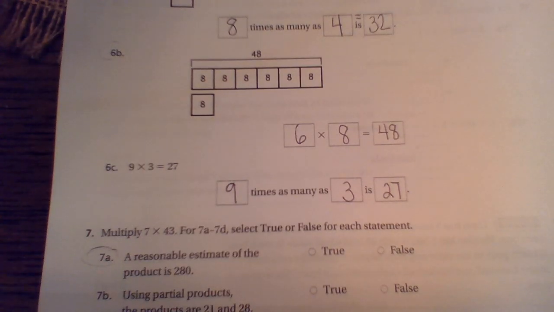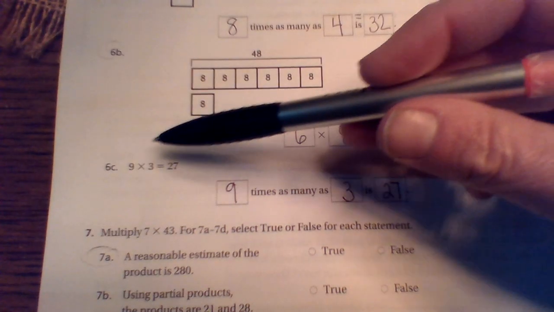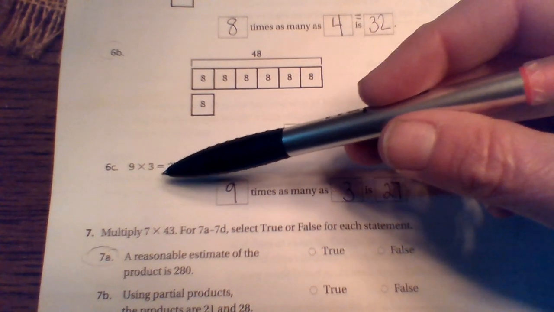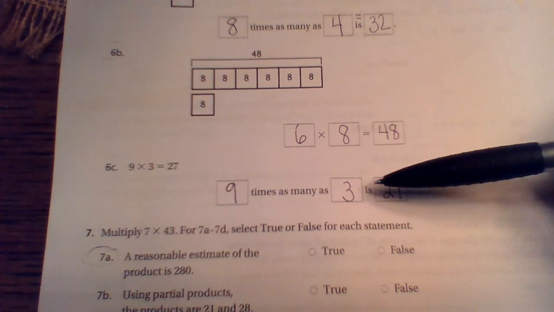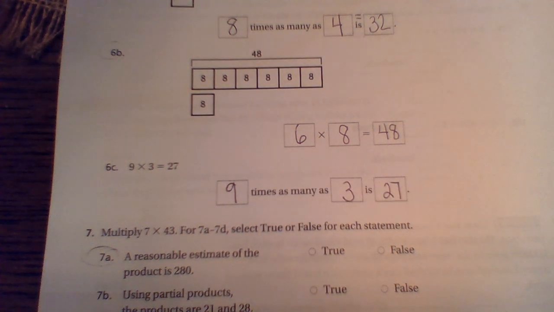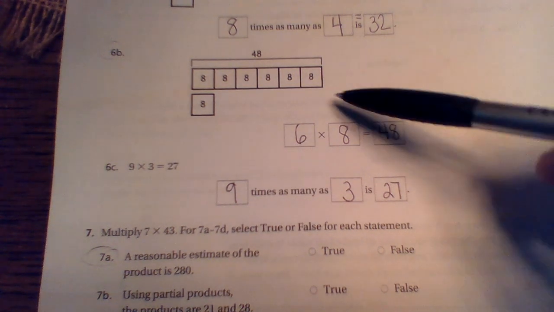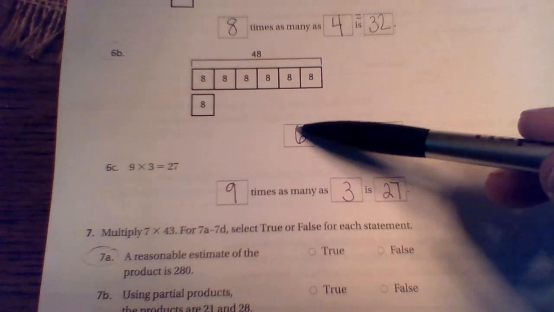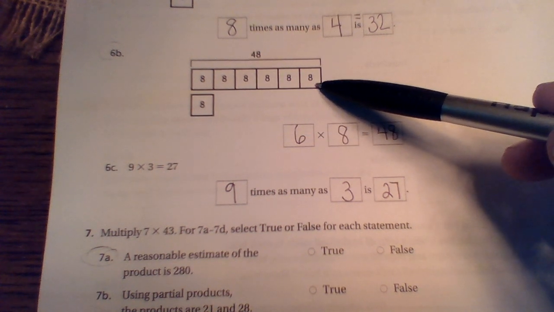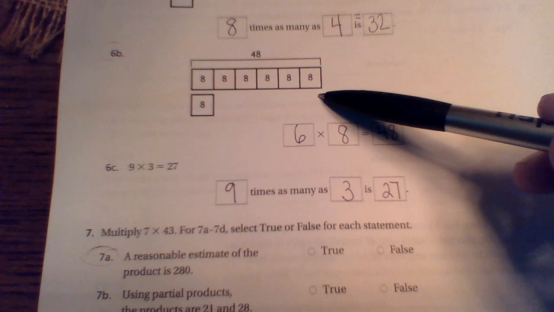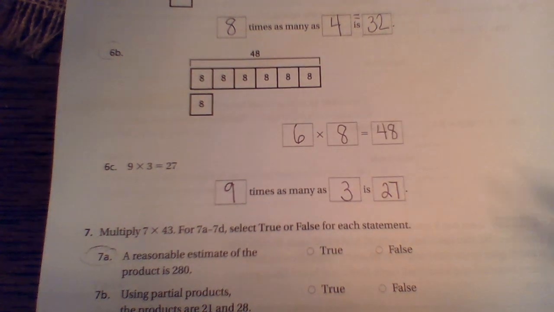And that is exactly how it looks. And you notice it is in the same exact order. 9 times 3 is 27. Order is very important in these problems. If you reverse the 8 and the 6, it's really not saying that up here because we don't have 8 6s, we have 6 8s. So please be careful on those.